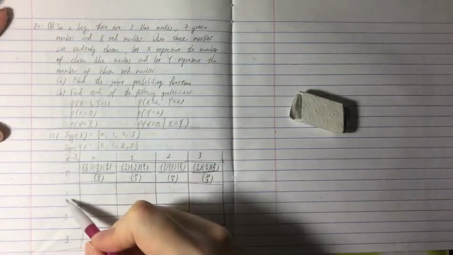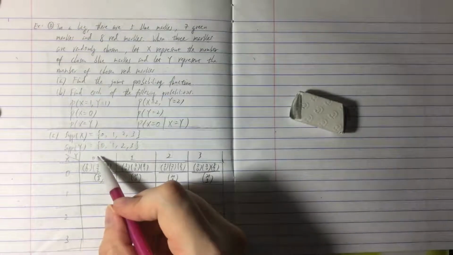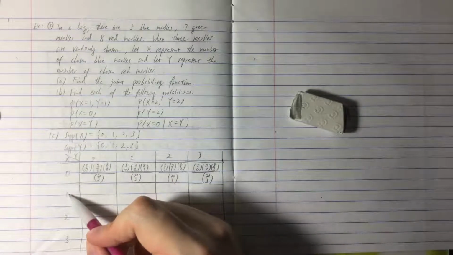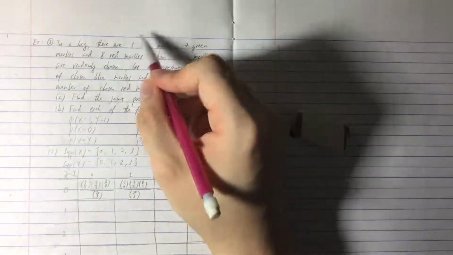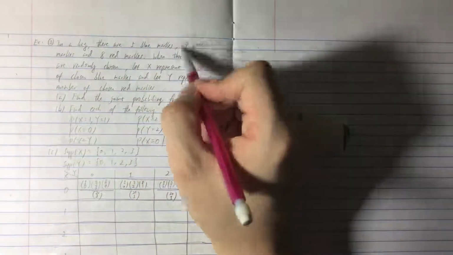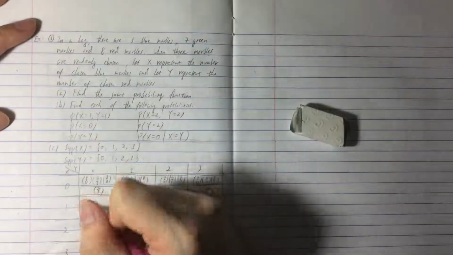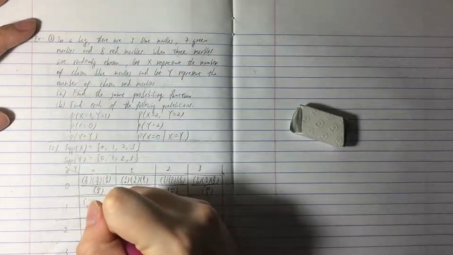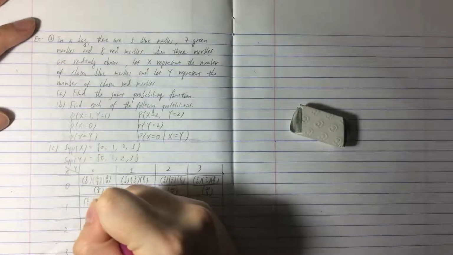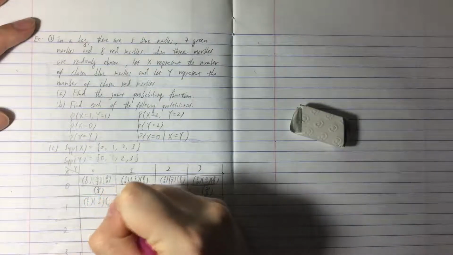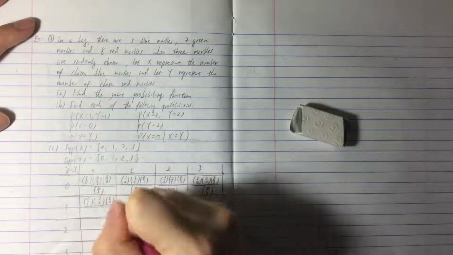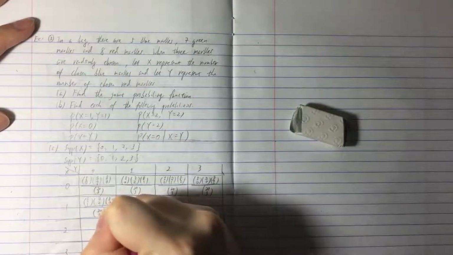Next row. When X is 1, Y is 0, means we are choosing 1 blue marble, 0 red marble. If we choose 1 blue marble, 0 red marble, we must have 2 green marbles because we are choosing a total of 3 marbles. So the numerator, the number of available outcomes, is 5 choose 1, 7 choose 2, 8 choose 0, over 20 choose 3.